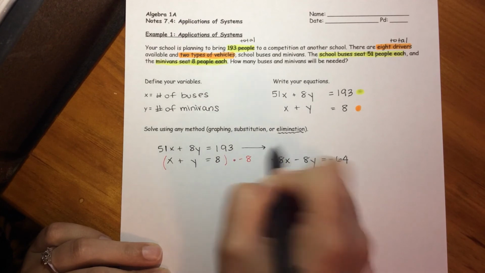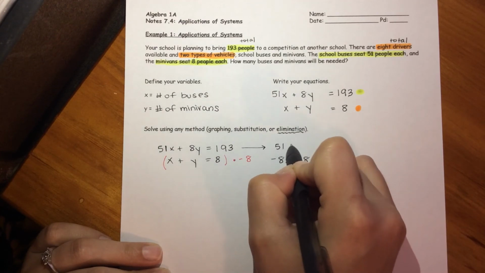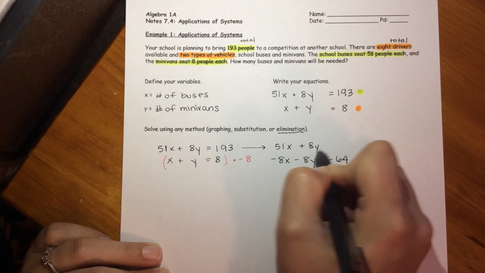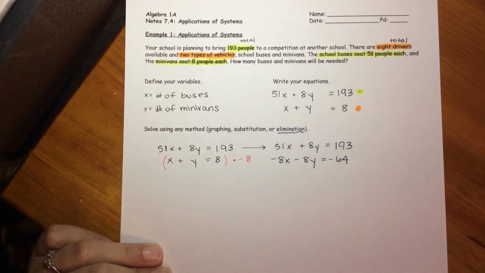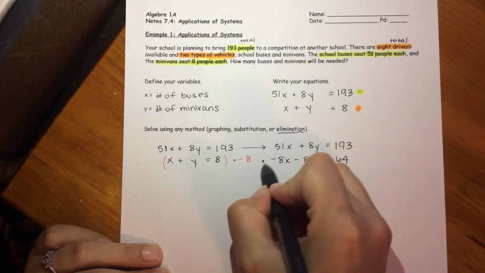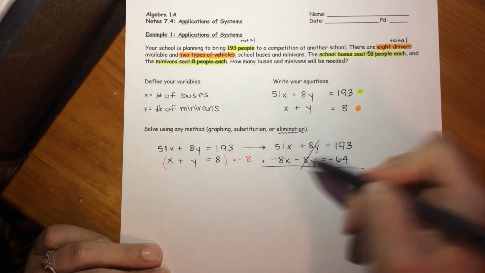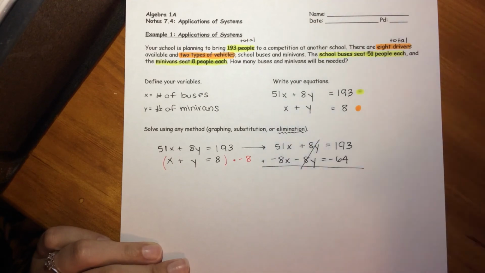And I'm just going to rewrite this guy. So I have 51x plus 8y equals 193. Okay, add them up. These are going to cancel. So I get 51x minus 8x.